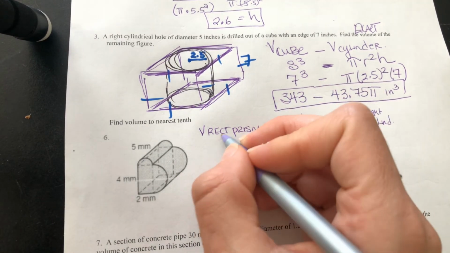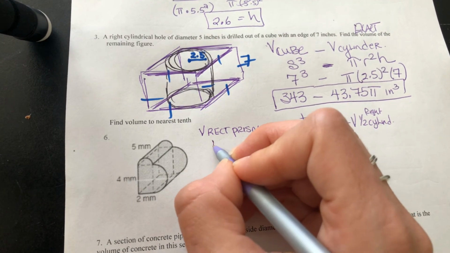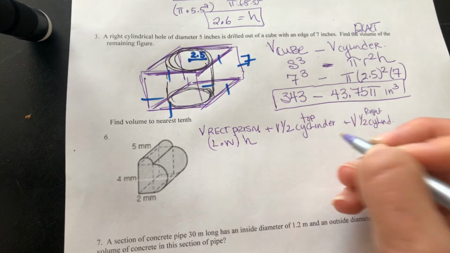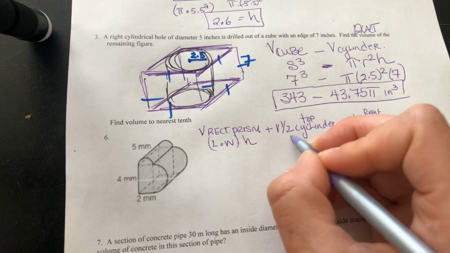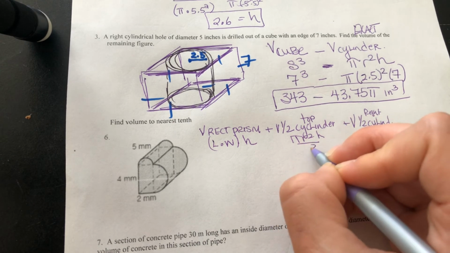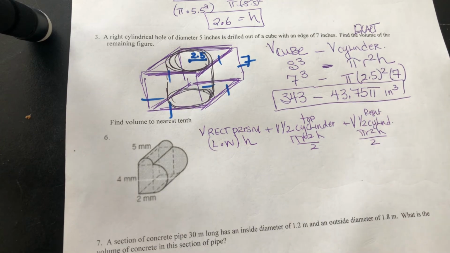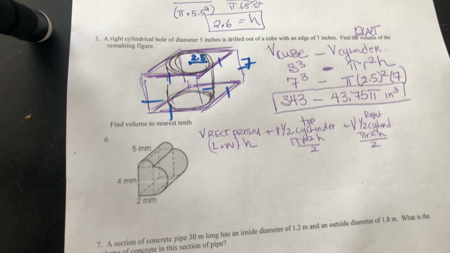So let's put our formulas. Volume of a prism, and it's rectangular, so I have length times width times my height. The cylinders we know is pi r squared h. I'm just going to write that. The reason why I'd recommend you doing that is because it's really easy to forget. Now you're just following your numbers.